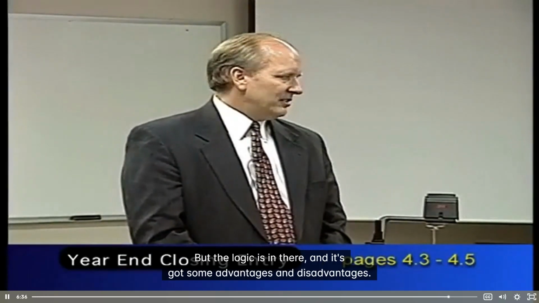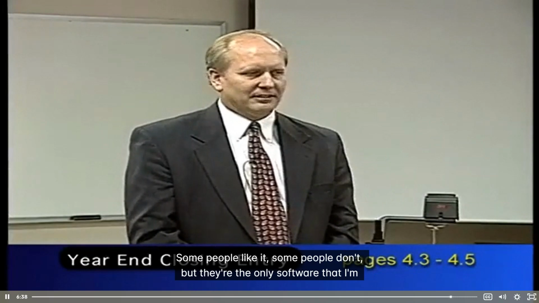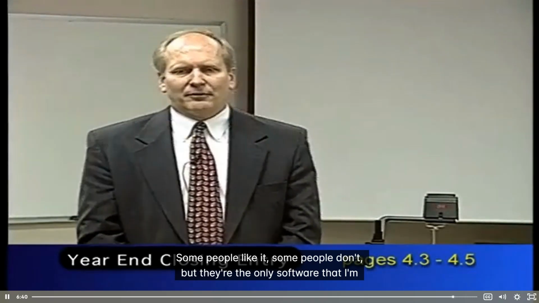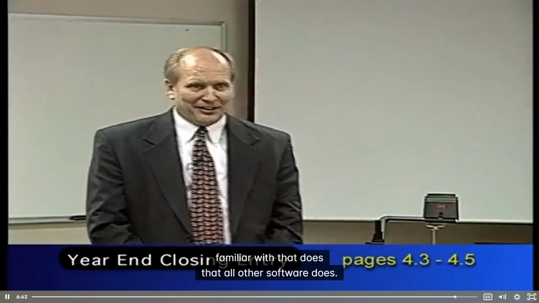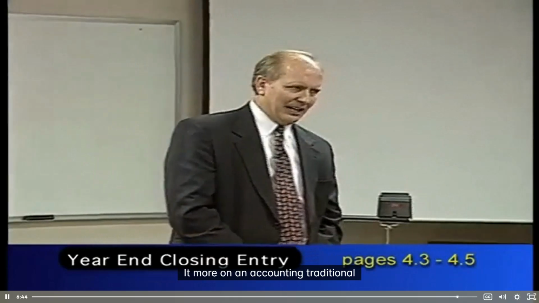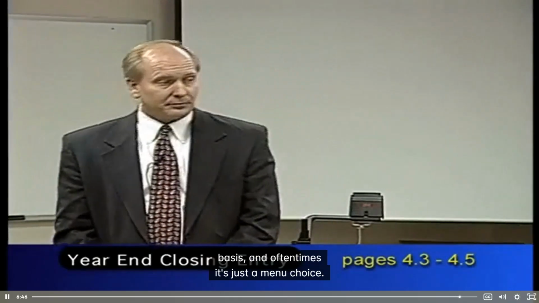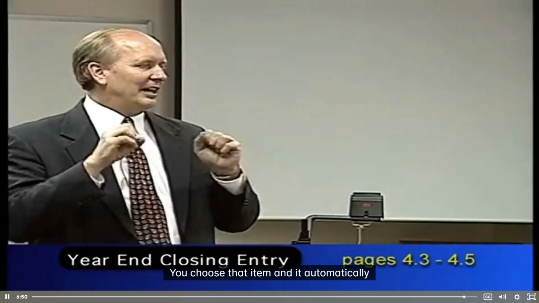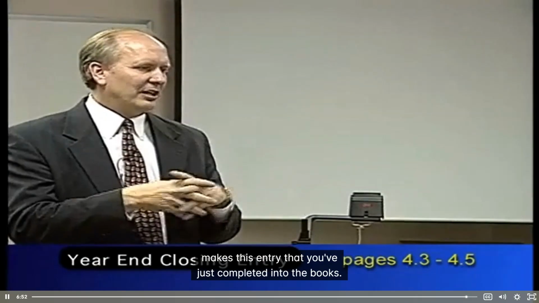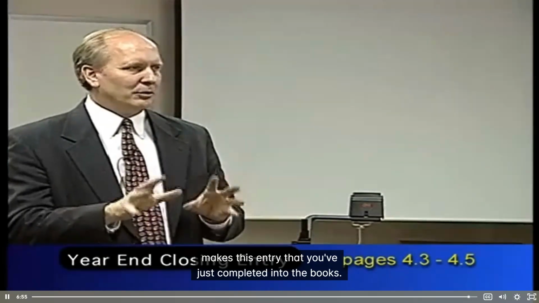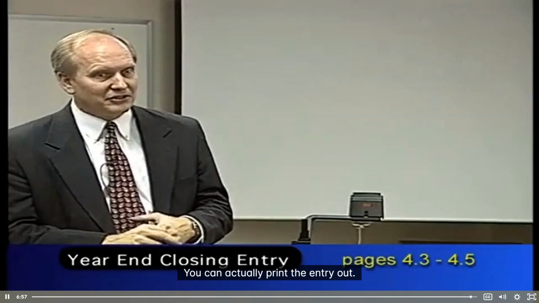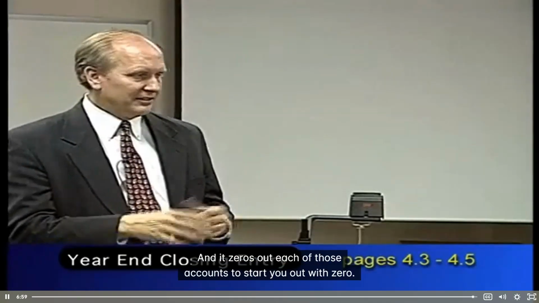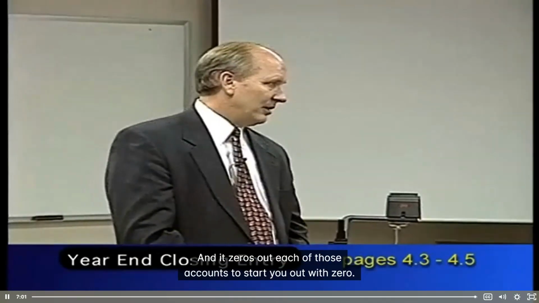And it's got some advantages and disadvantages. Some people like it, some people don't. But they're the only software that I'm familiar with that does that. All other software does it more on an accounting traditional basis, and oftentimes it's just a menu choice. You choose that item, and it automatically makes this entry that you've just completed into the books. You can actually print the entry out. It's there, okay? And it zeroes out each of those accounts to start you out with zero.